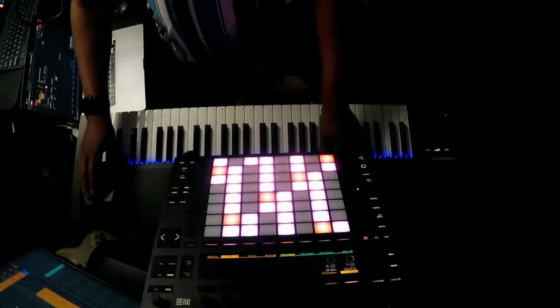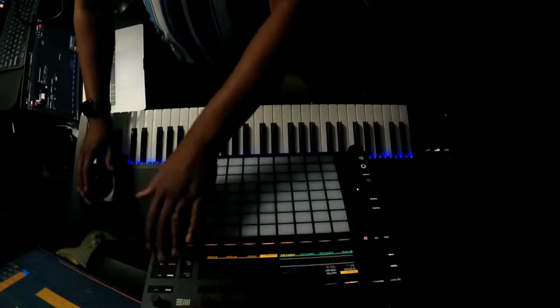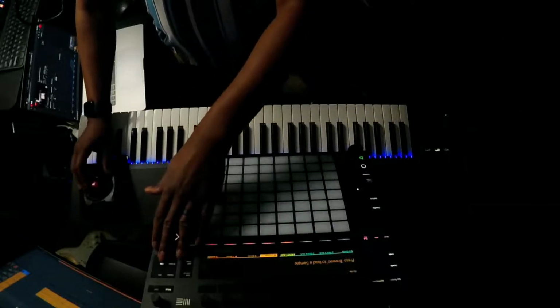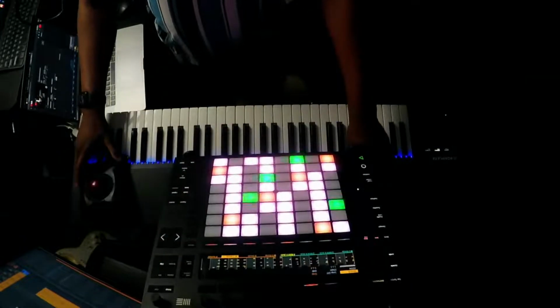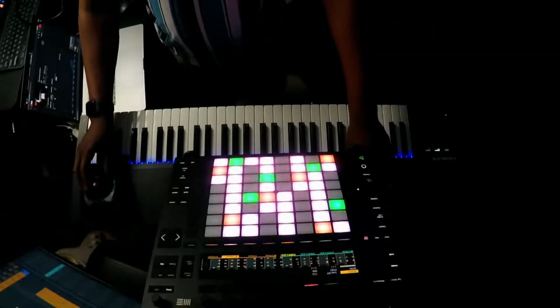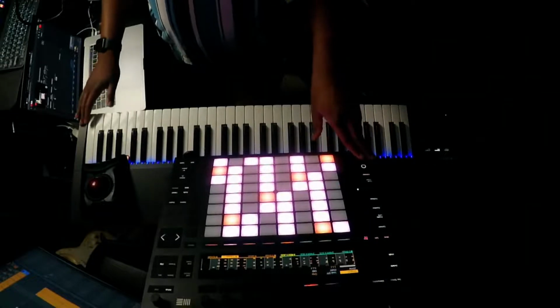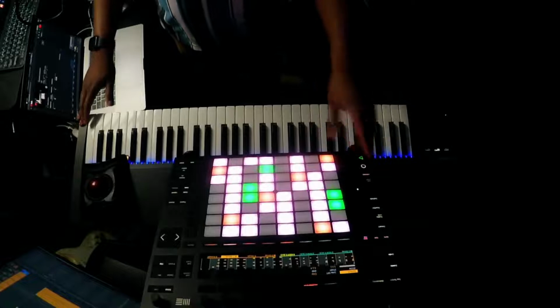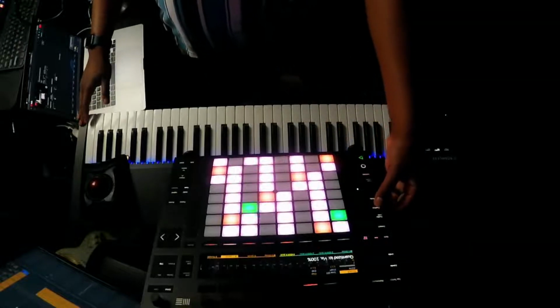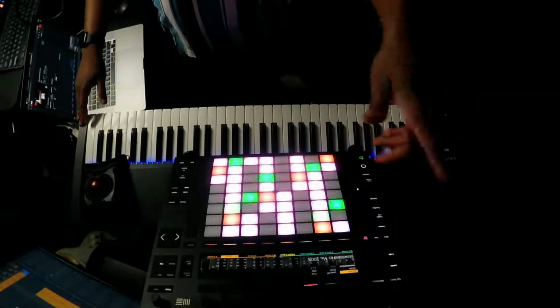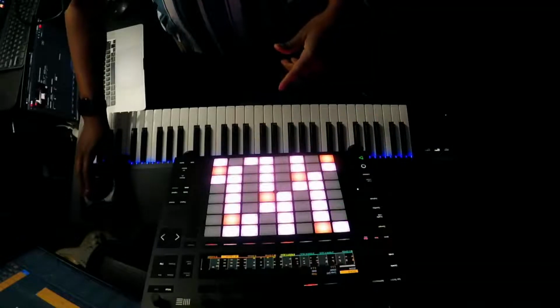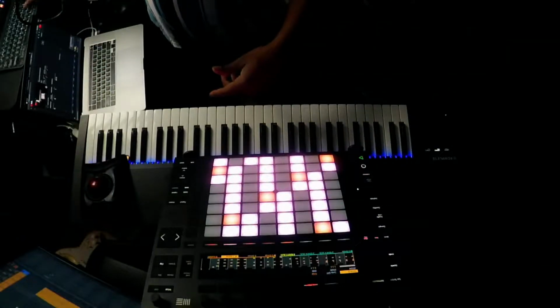So let's get this all set up. So I need to get rid of that note. Not just play it. Delete that. Let's quantize it. Yo. Oh, that's why I didn't do it. Okay. Delete.